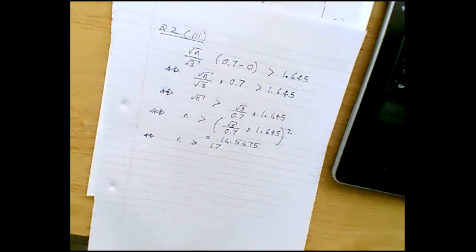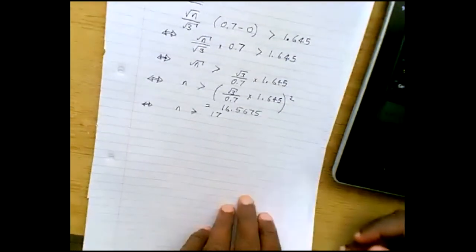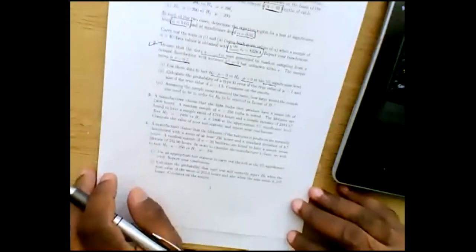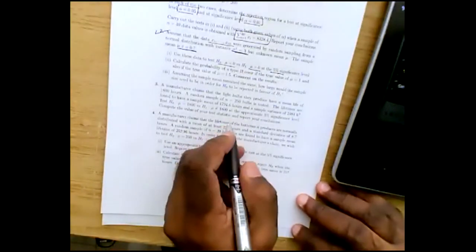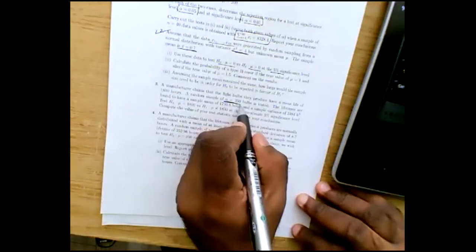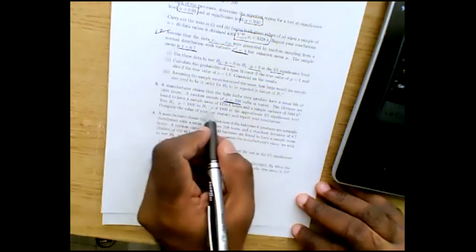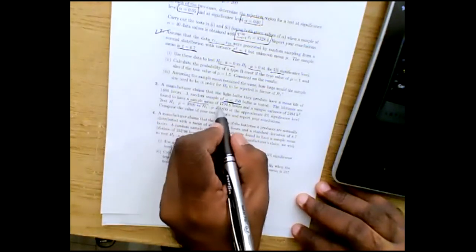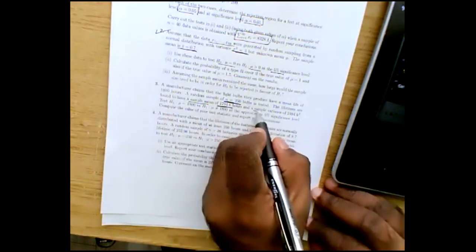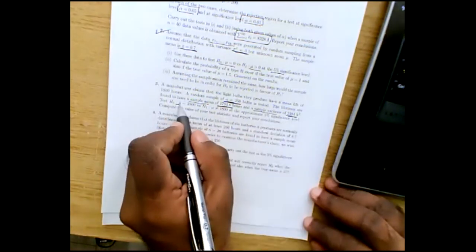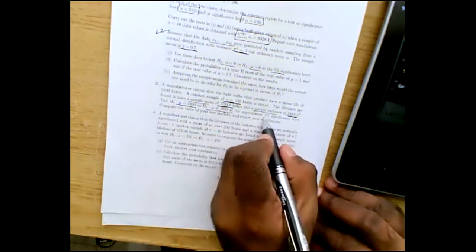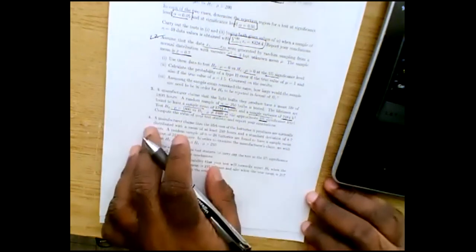So I just finished the solutions to question number 2. All right, so the next question I'm going to do is 3. So we're done with 2. So question 3, let's read it. You have a random sample of size 250, and the sample mean is this figure here. The sample variance is this figure here, and you're testing this versus this at 5% level of significance.